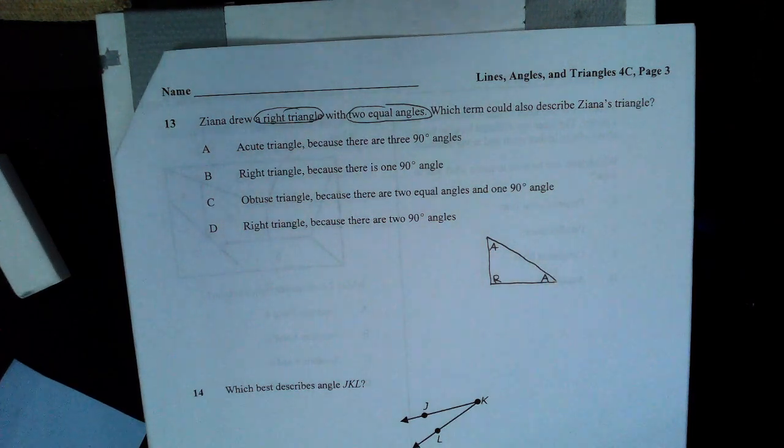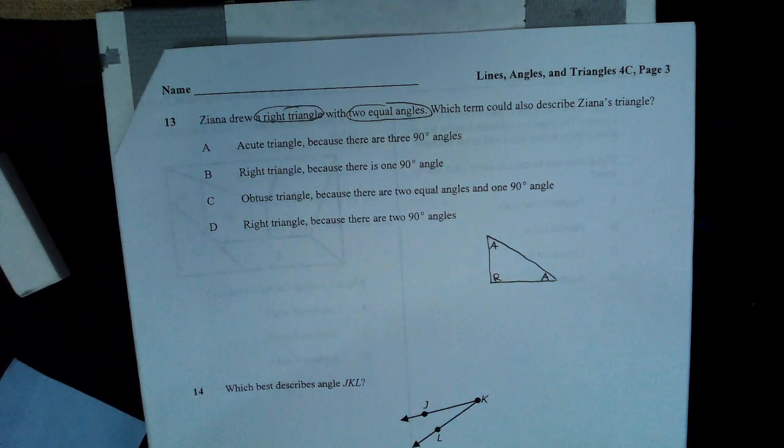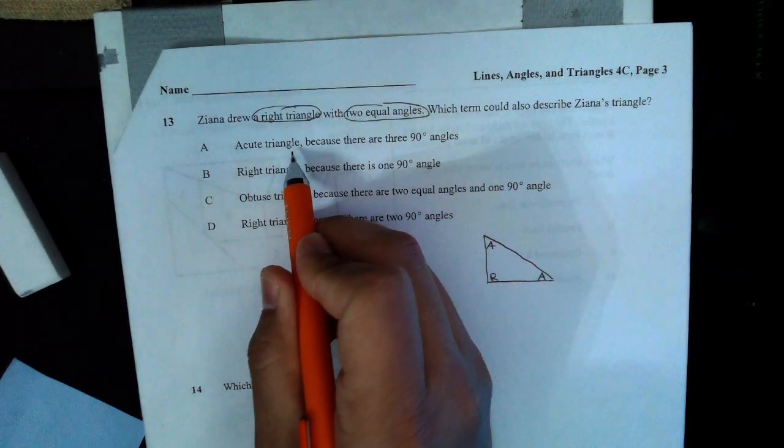What do you think, Bella? Can an acute triangle have a right angle?